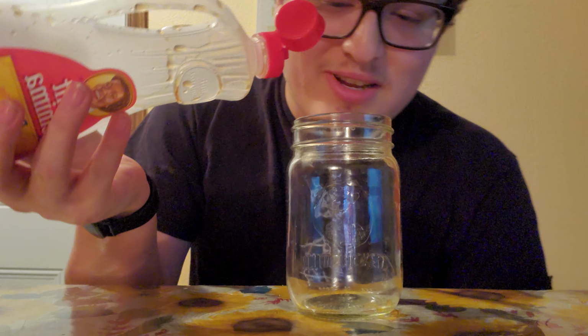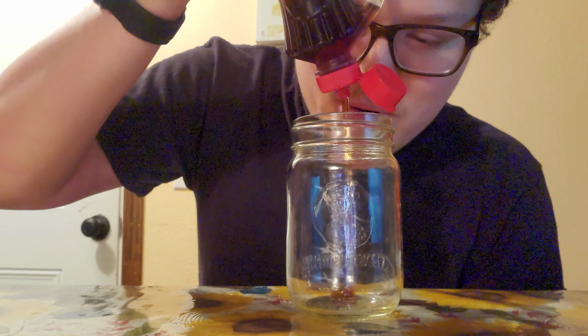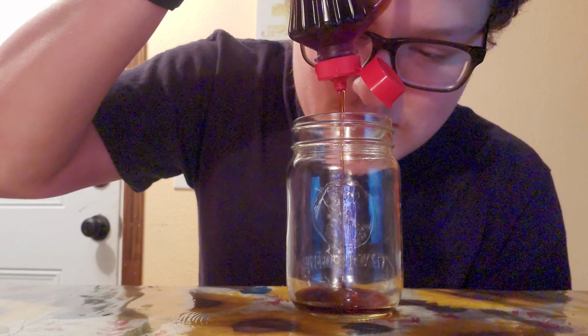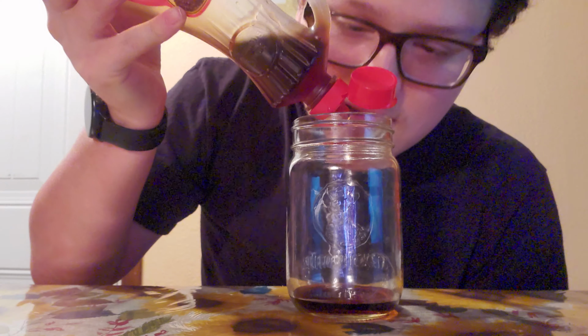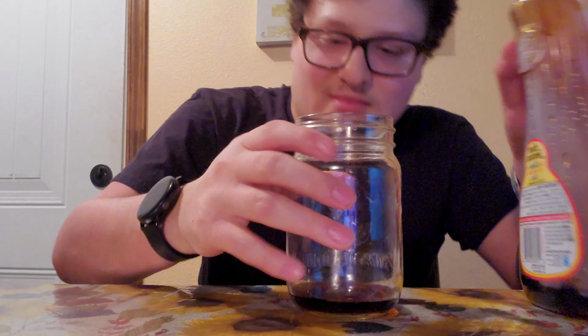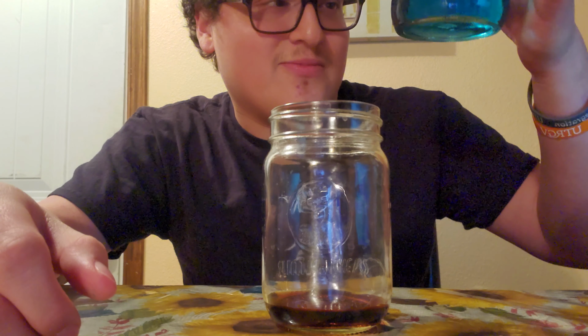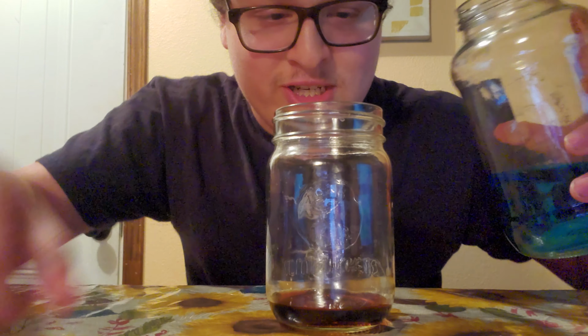So we open it up, we can start pouring in a good portion of the syrup, make it visible for you guys. It's a pretty visible amount. I'll be sure to bring it a little closer at the end to see if I was correct. I said I was gonna follow it up by the water, which is blue, so I can distinguish it. So let's begin to pour that one.